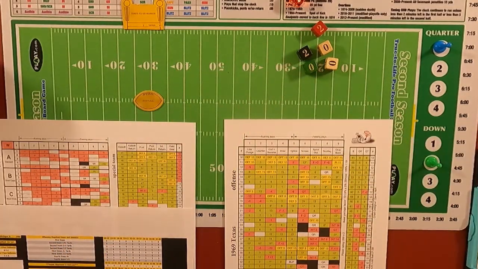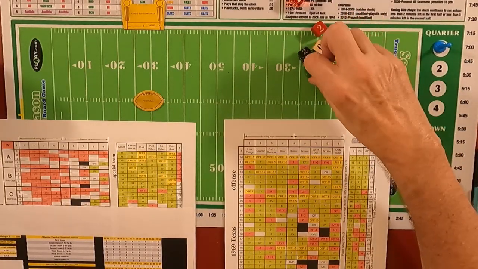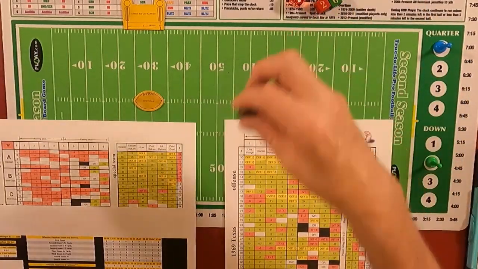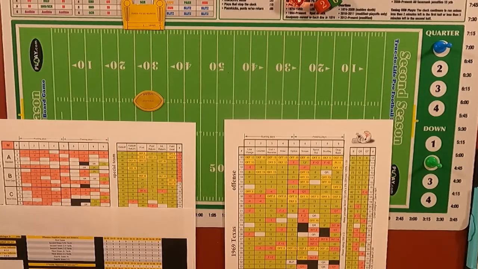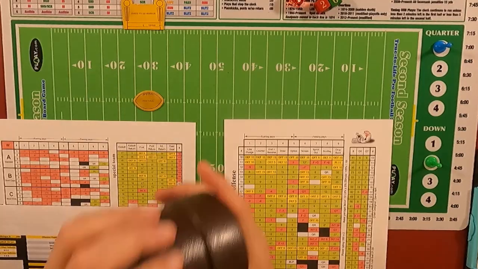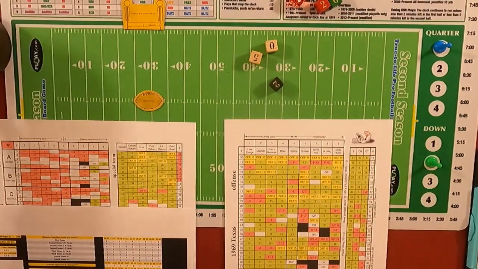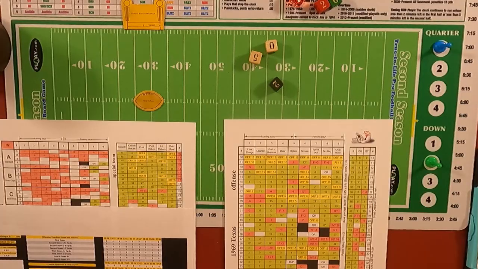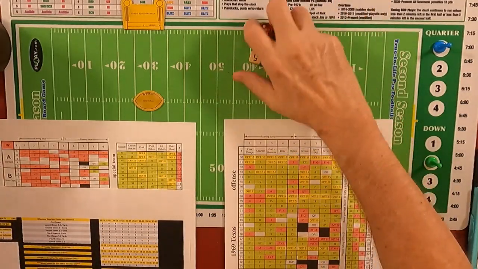2nd and 1. 4 minutes left in the first quarter. All right, 2nd and 1. We're going with the line plunge. He does 25 on 2nd and 1. 25 is B, short gaps. Yeah, he called it.